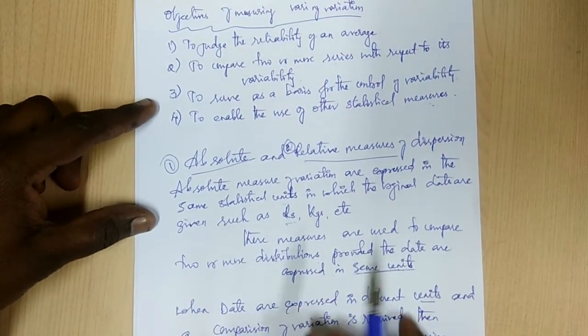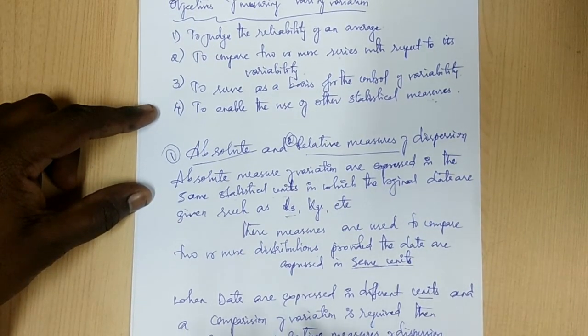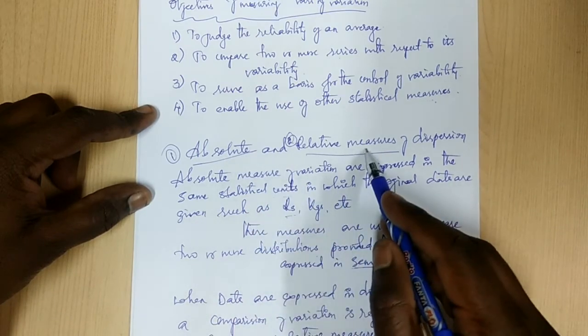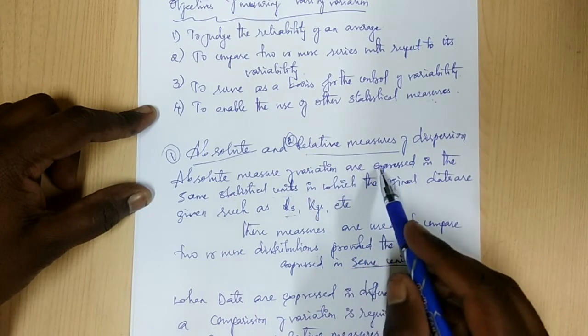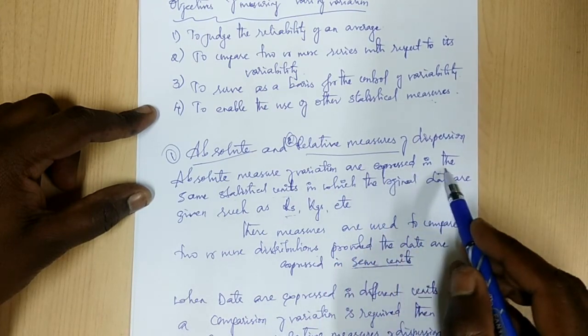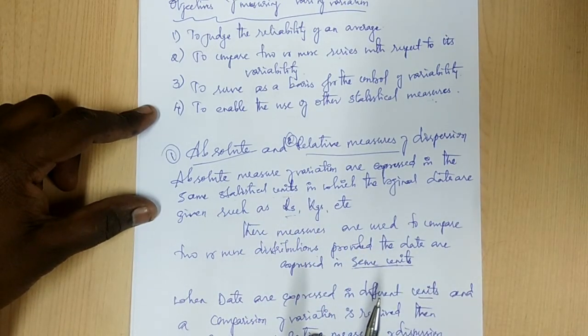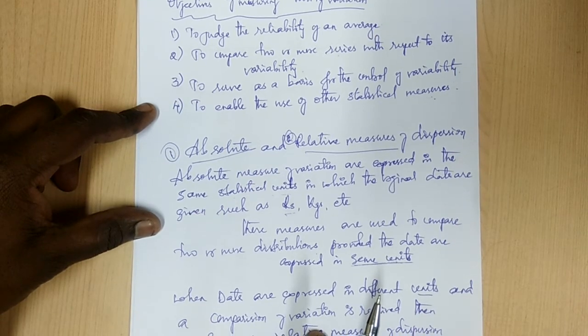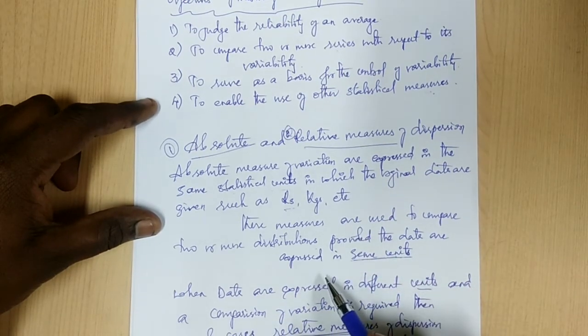Now, measures of dispersion have two different types: absolute and relative measures of dispersion. What are absolute measures? Here the variation is expressed in the same statistical units. If we express it in the same units, like rupees or kgs, then that is called an absolute variation.